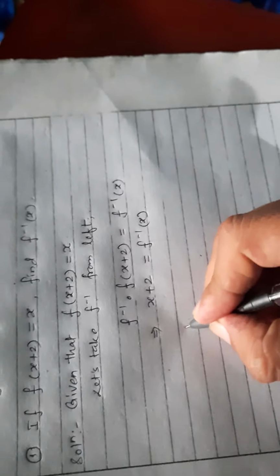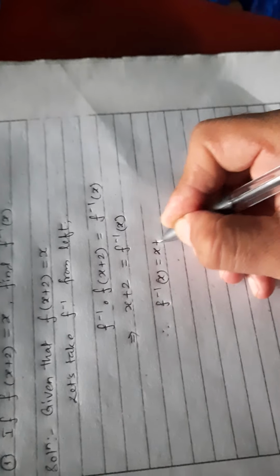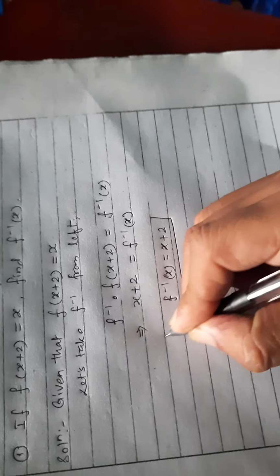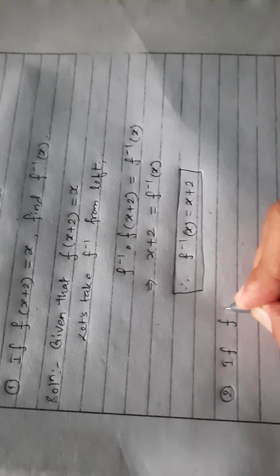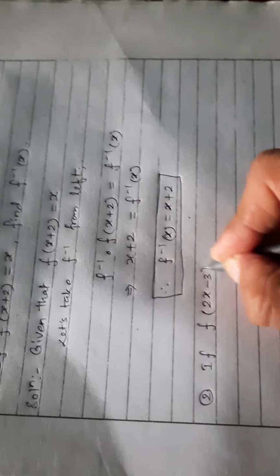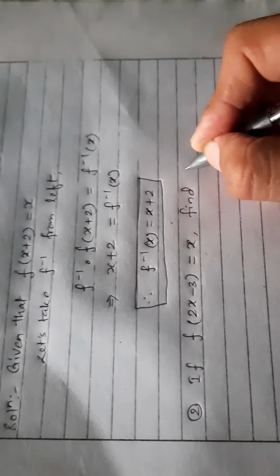Okay, did you get it? Now this is f inverse x in a shortcut way. In this way also we can find inverse of a function. Okay, let's take another example. Example number 2. If f of 2x minus 3 is equal to x, then find f inverse x.